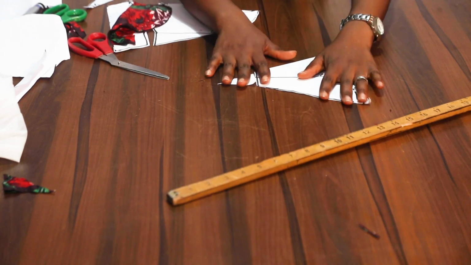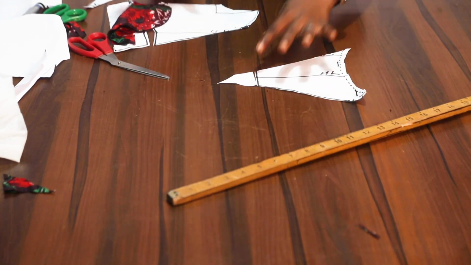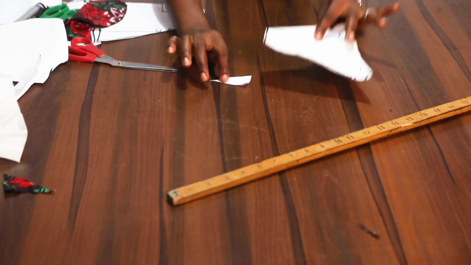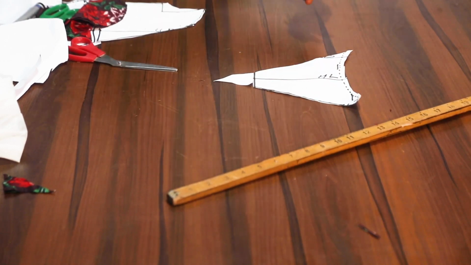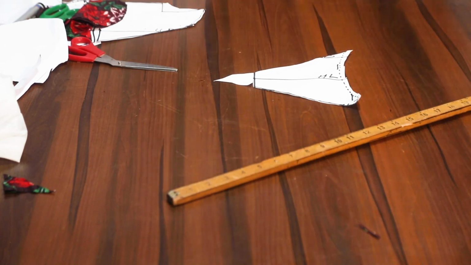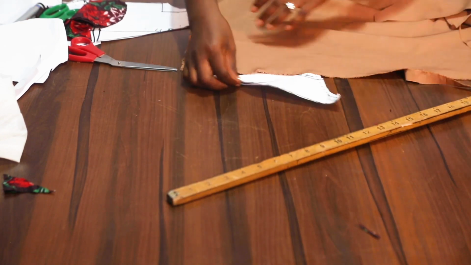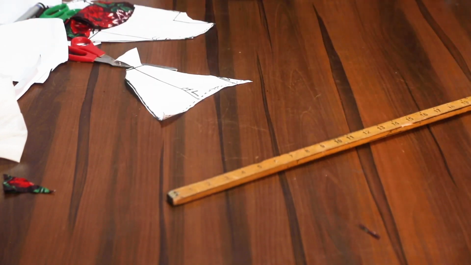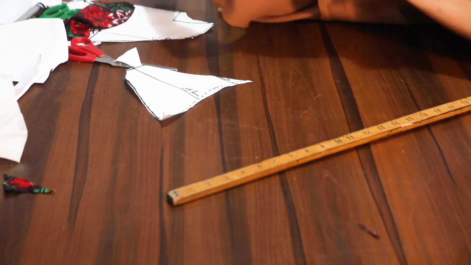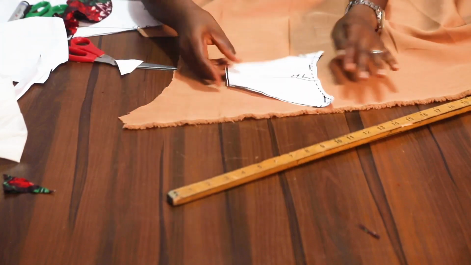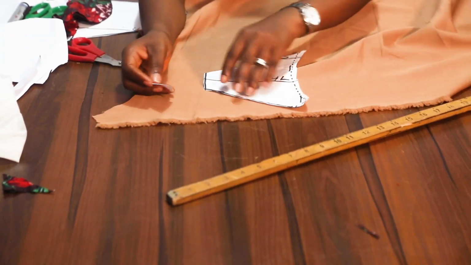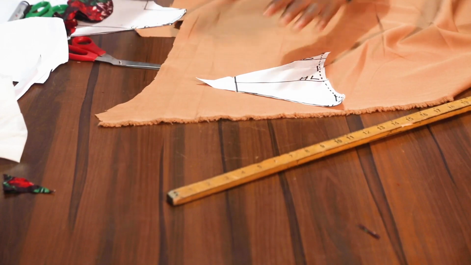Now the remaining parts, which is this, we are going to be placing this, both this and this, to cut out our prep material. But this time around it's going to be a straight cut. So it comes like this.